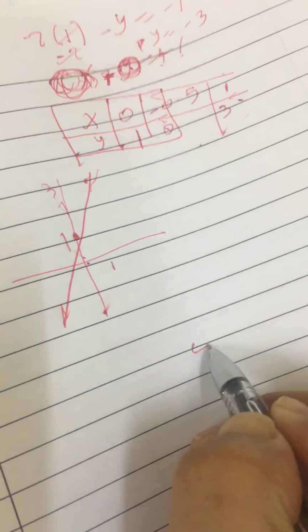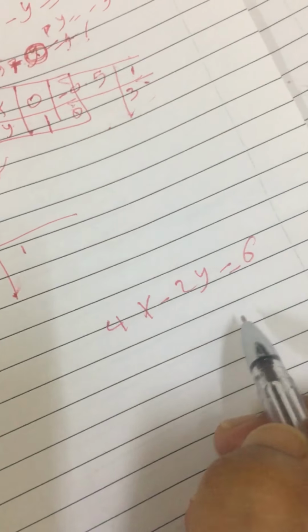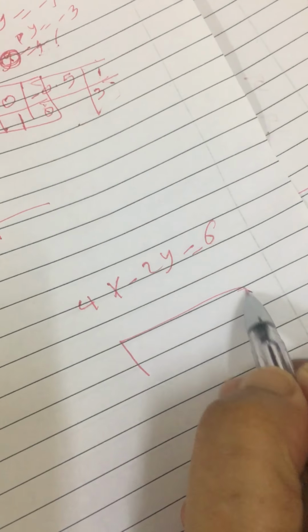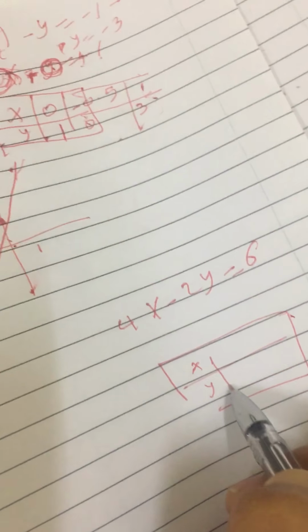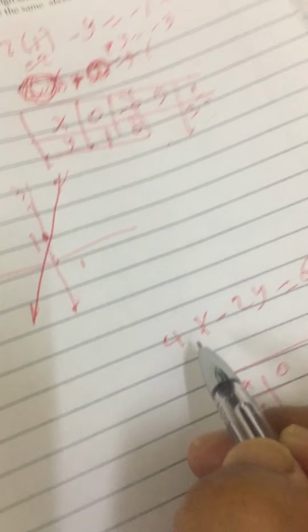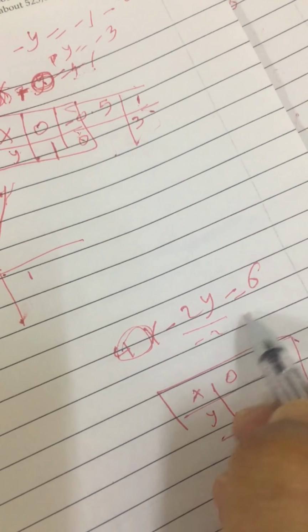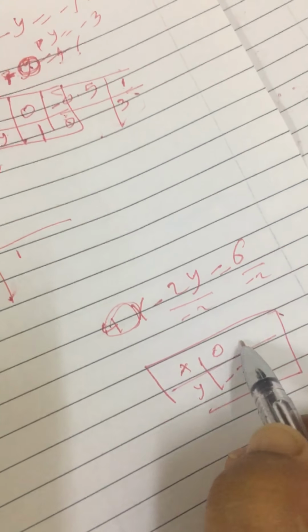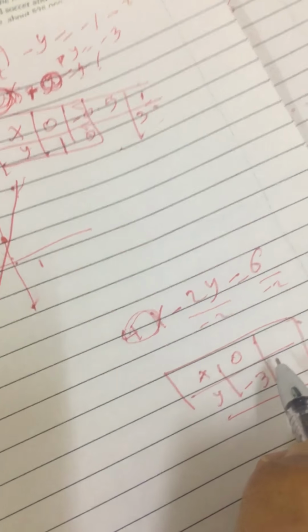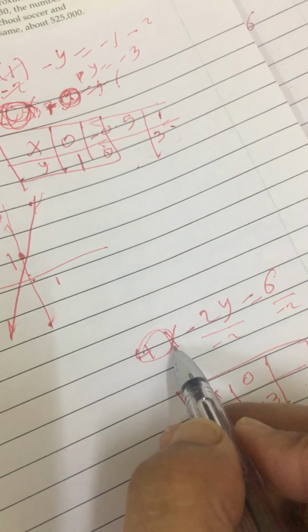The other one, 4x minus 2y equals 6. How can I graph? I will write a small table, x here and y here. I write x equals 0. Divide by minus 2, so y is minus 3. I can write y equals 0, or I can write x equals 1 as you want.